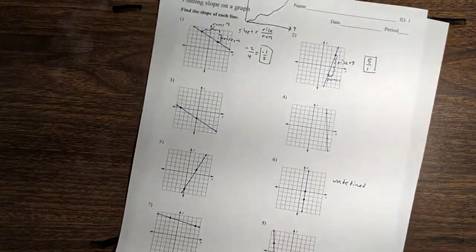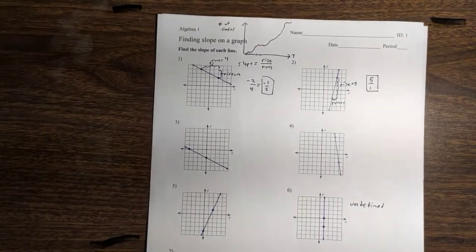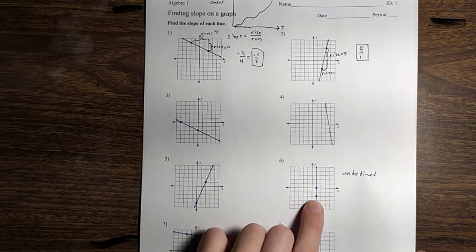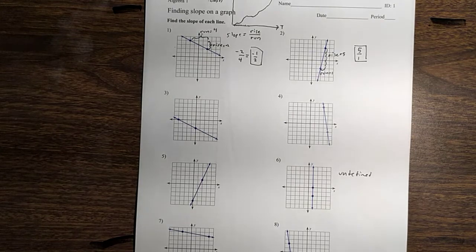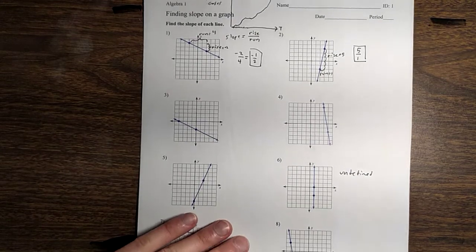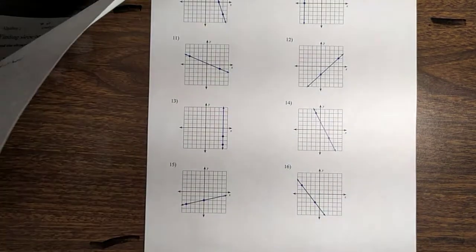I think there's 2 others in this that are undefined. Yeah, there's 2 others that are undefined. So when you're going through and finding the slope, if you see one where neither point is to the left or right of the other, then just call it undefined. Okay, and I'll do one more.